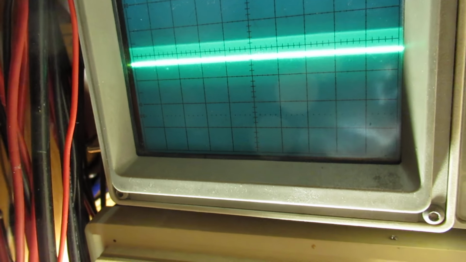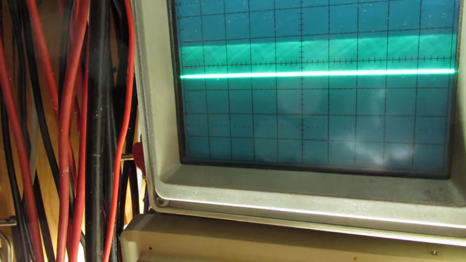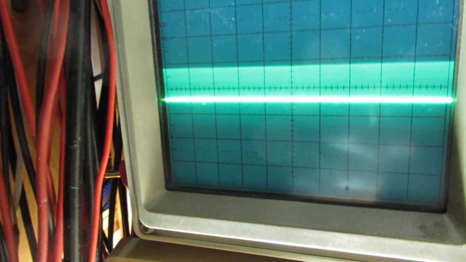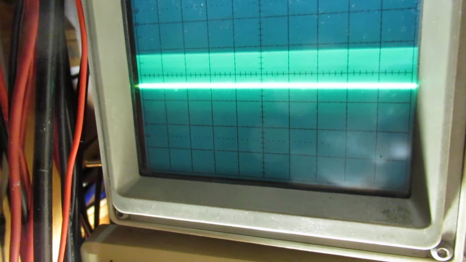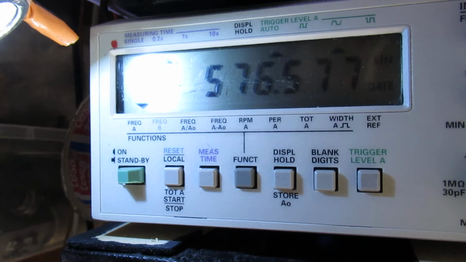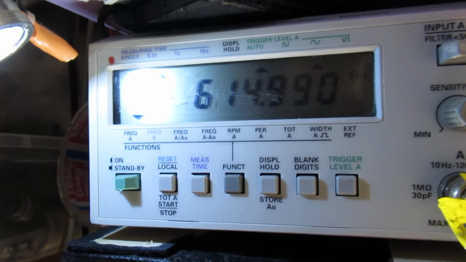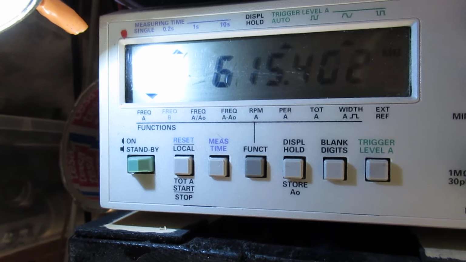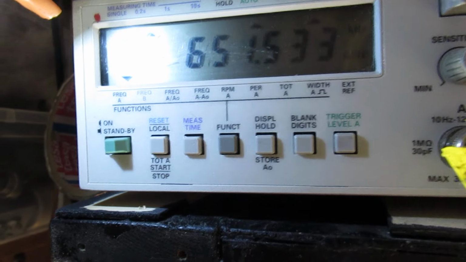So here you see that the amplitude drops very substantially. I think it's not a problem, but anyway. And also you can see that, in a certain way a little bit strange, the frequency changes somewhat.